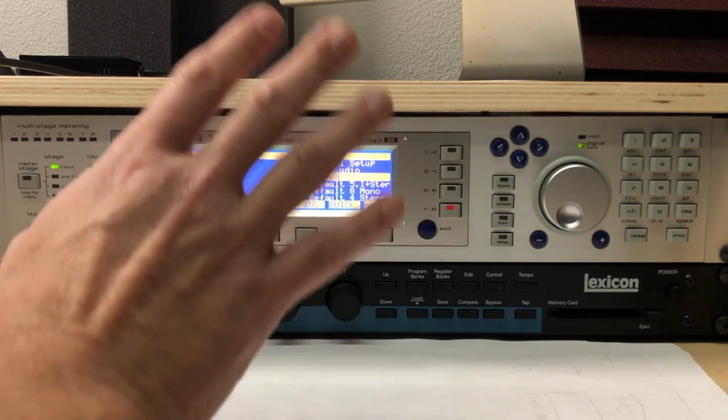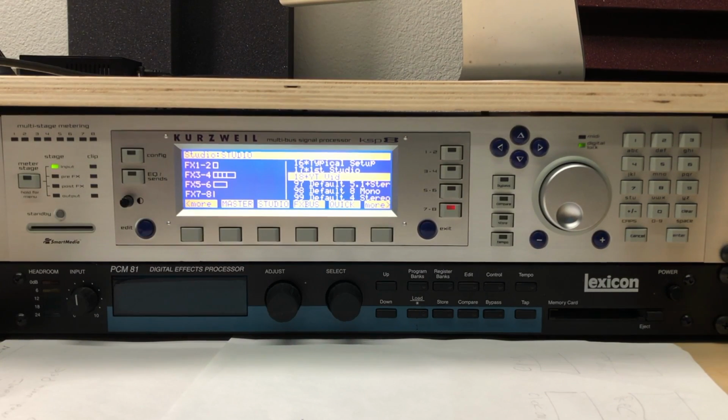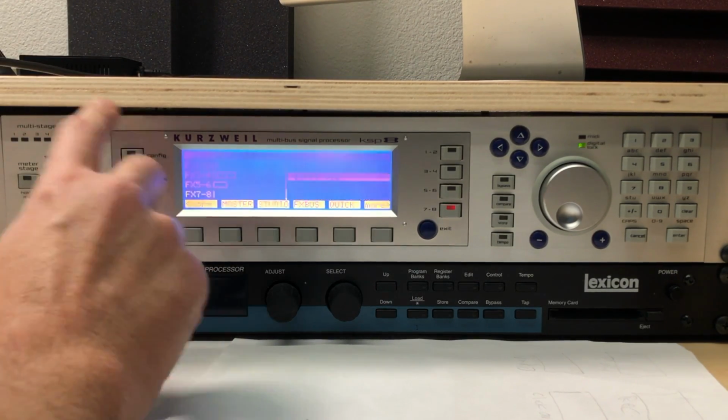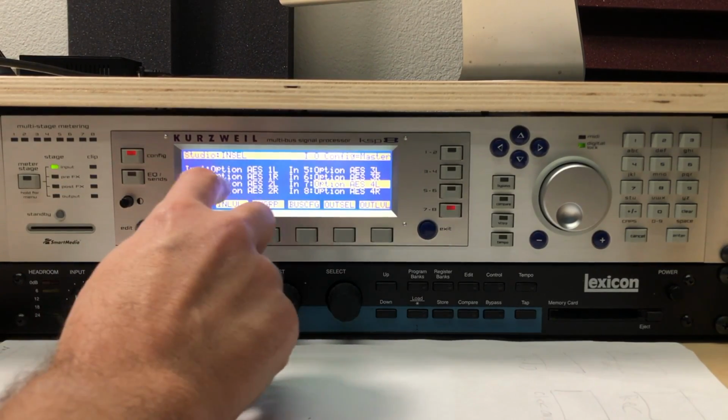And the other thing I wanted you to see was the configuration. So let's talk about that. You've seen the effects, but how does the KSP8 route all my tracks, the drums, the guitars, bass, and route them into the KSP8? Let's look at config. You can choose it here.